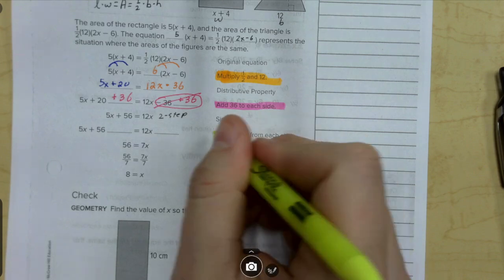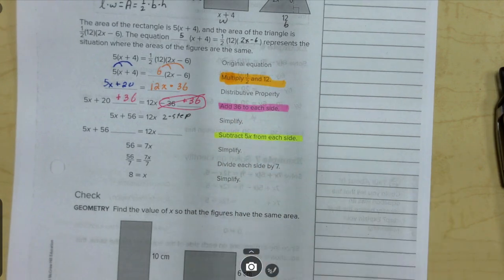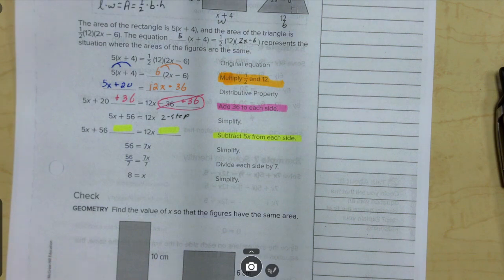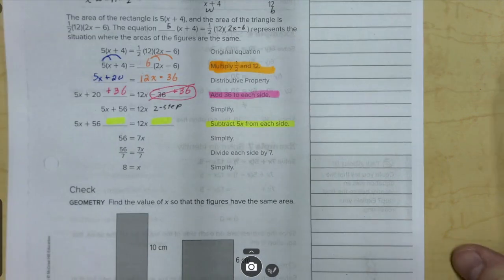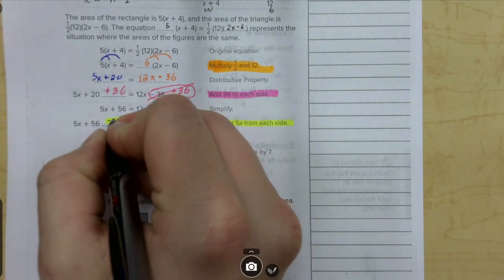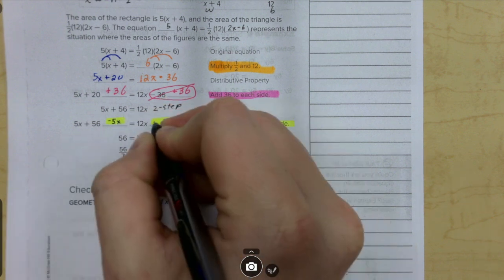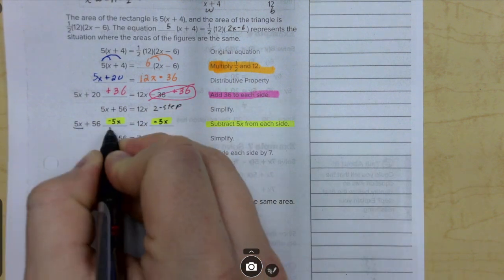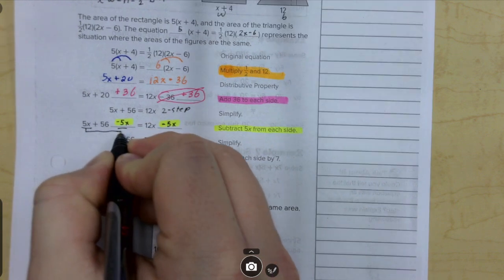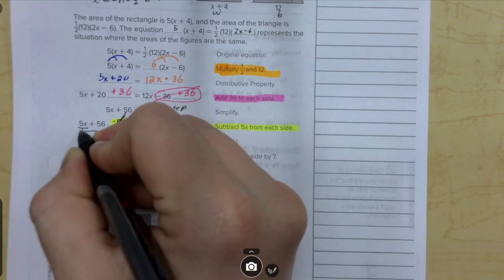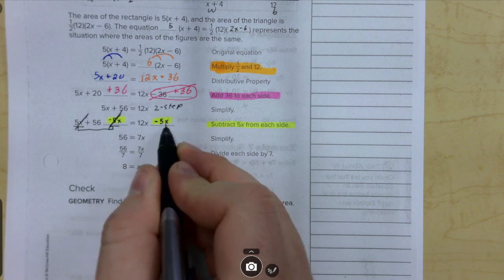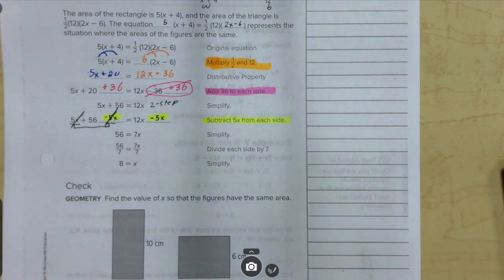So it says subtract 5x from both sides. And then positive 5x and negative 5x will cancel out, leaving 56. And then 12 minus 5 is 7.